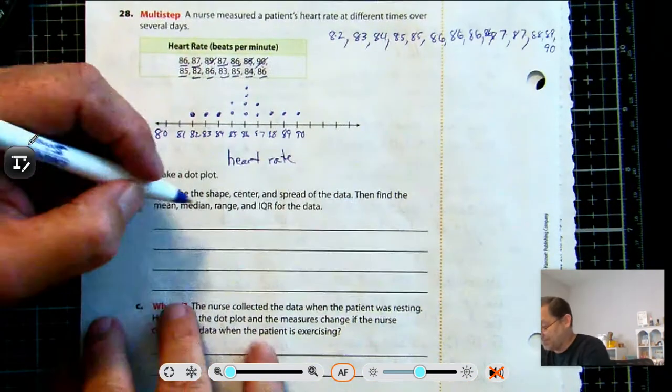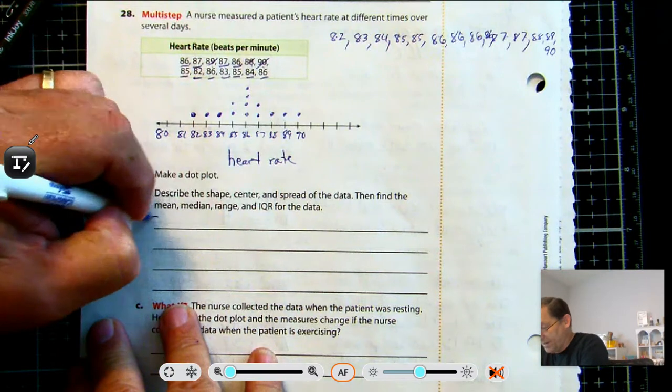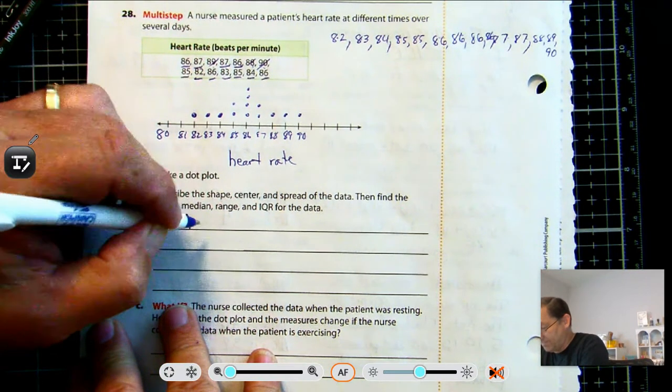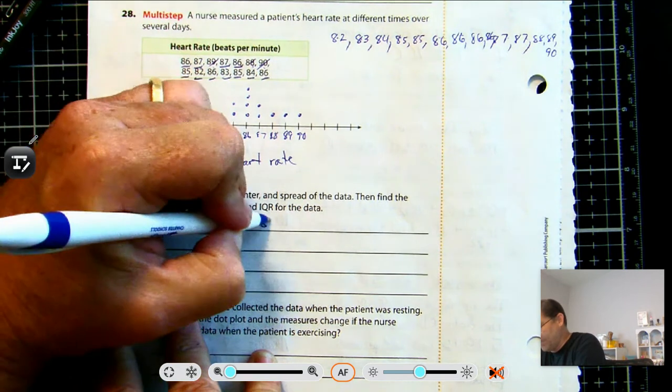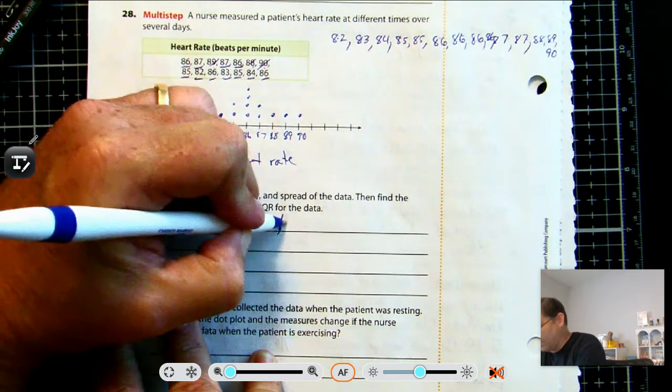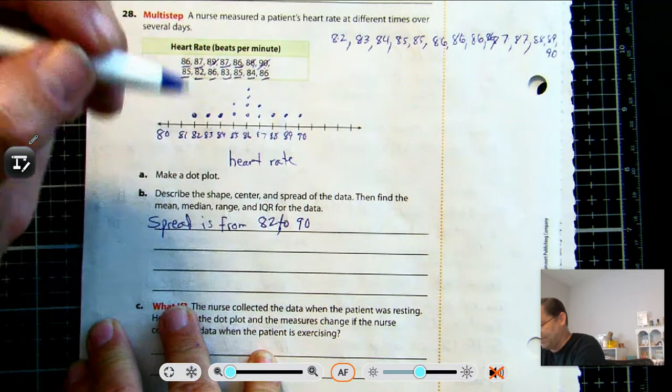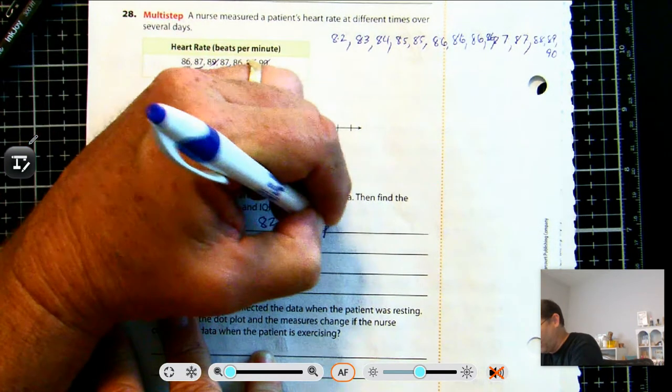All right, describe the shape and center. So the spread is from 82 to 90 beats per minute.